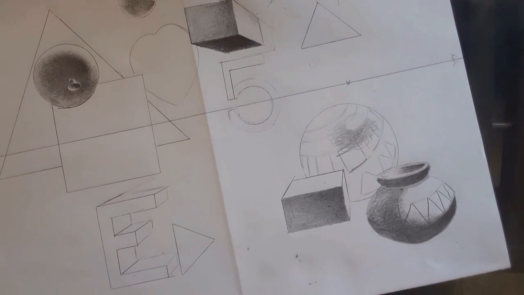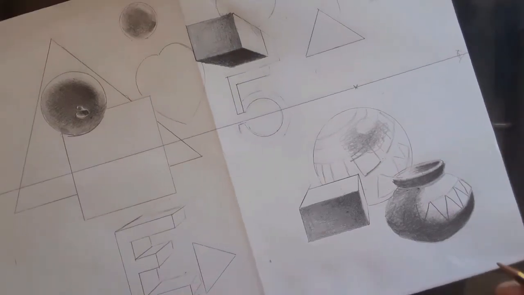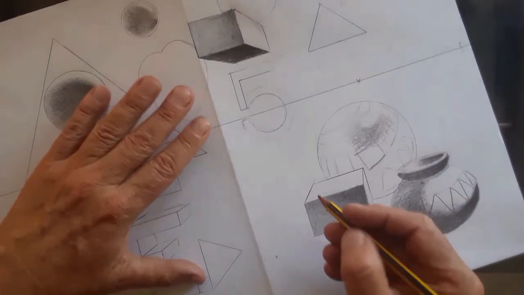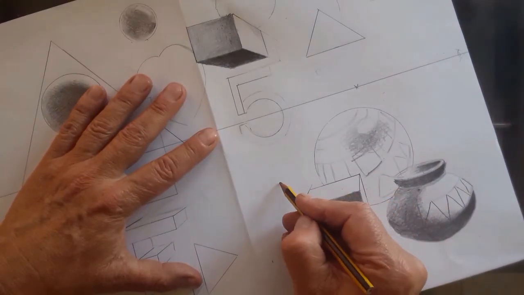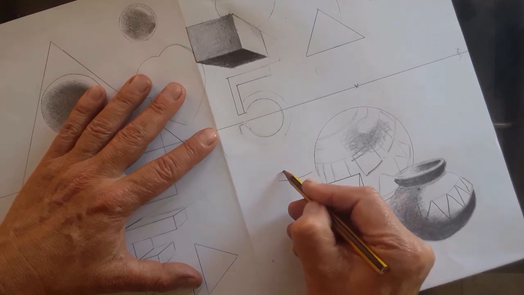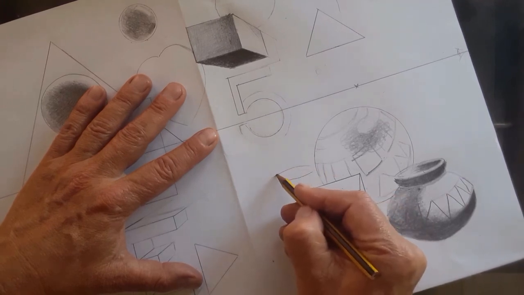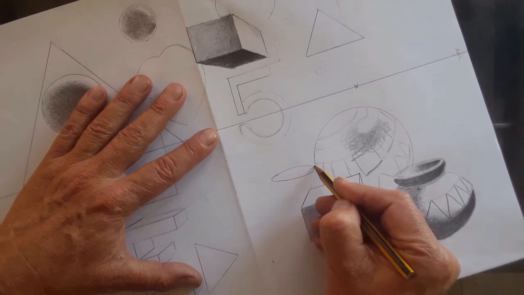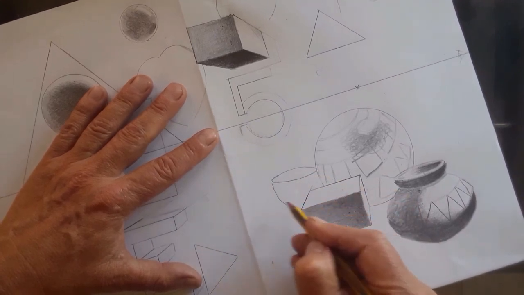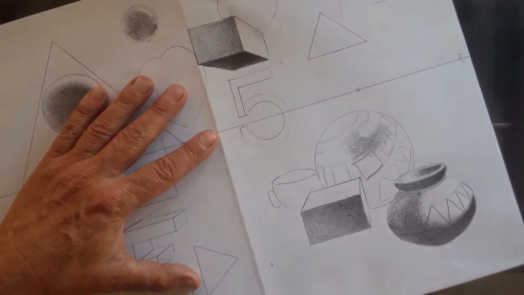Now, as well as doing a round traditional pot, I asked us to draw a cap. And I said, I don't want to see the handle on the edge of the cap. I don't want to see the handle here.